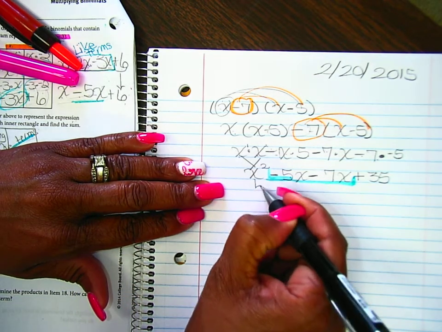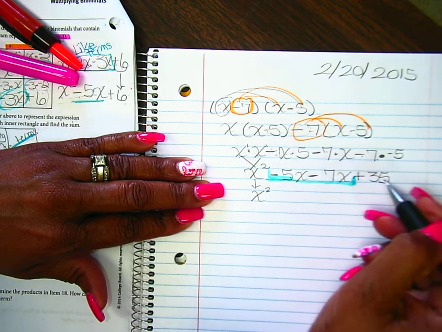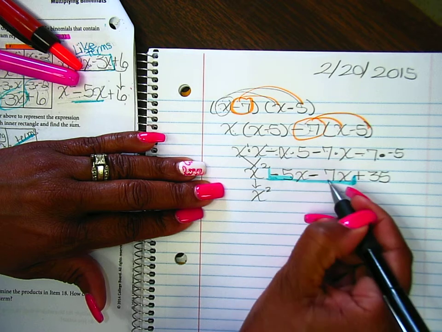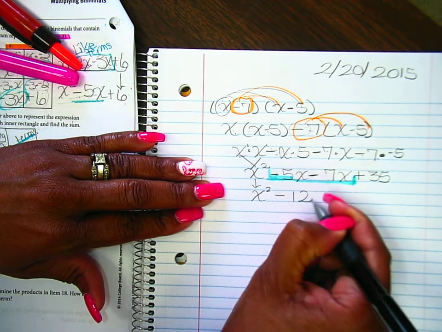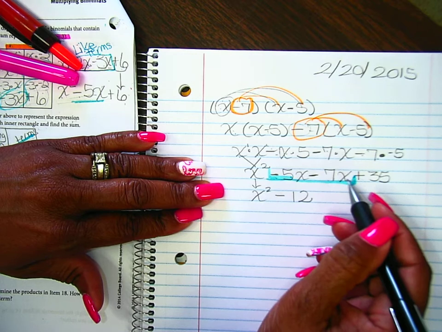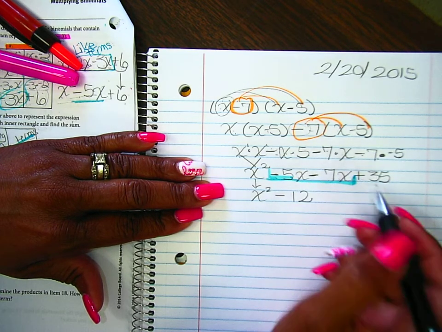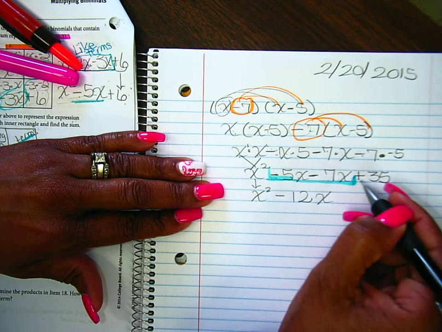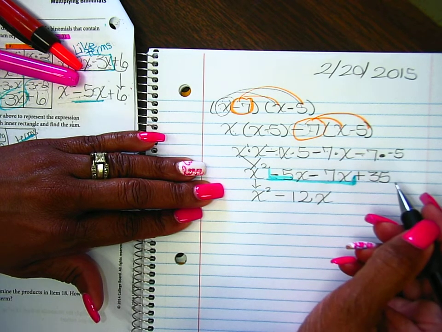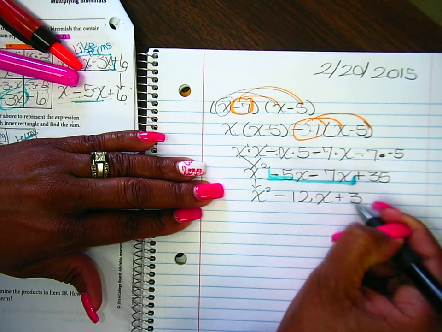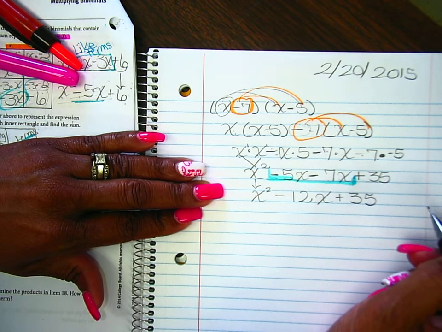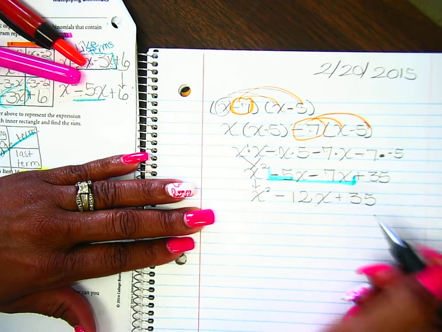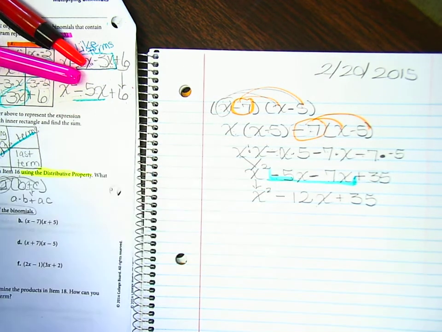So my x squared, bring it down because it doesn't have another x squared term. Here, negative 5 and negative 7 is negative 12. You only add the coefficients of the variable. So bring that variable down for the x term. Plus that constant, plus 35. That constant, just bring it down because there's no other constant. And we're done because we have no other like terms. We have x squared minus 12x plus 35. It's in standard form. Bam.